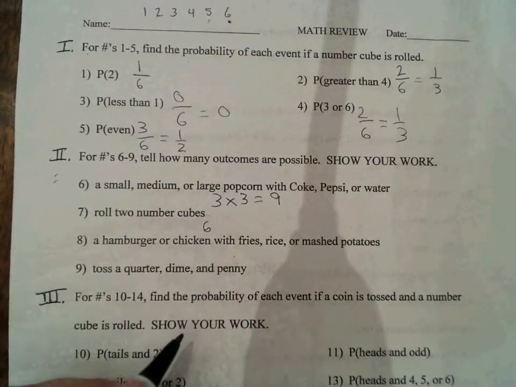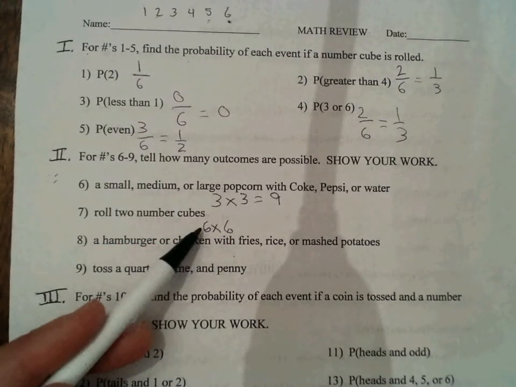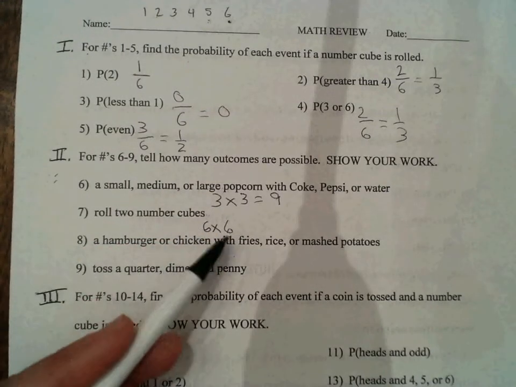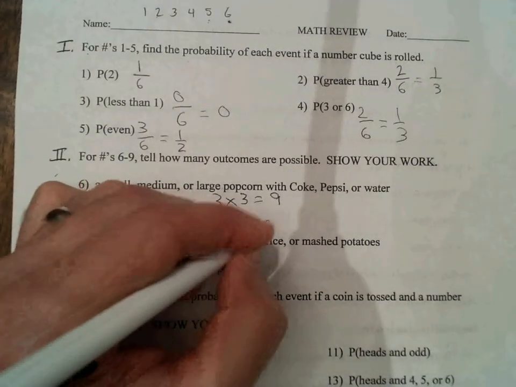When you roll the second number cube, you get another 6 choices. So you have the numbers 1, 2, 3, 4, 5, 6 on the first number cube. You have the same choices on the second number cube. So when you multiply 6 times 6, you get 36 for your outcomes.